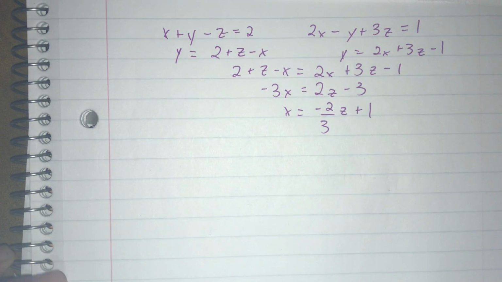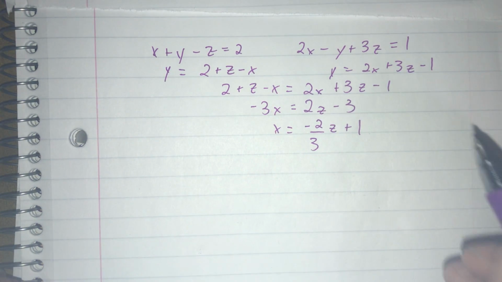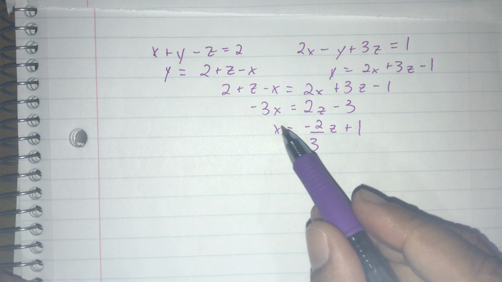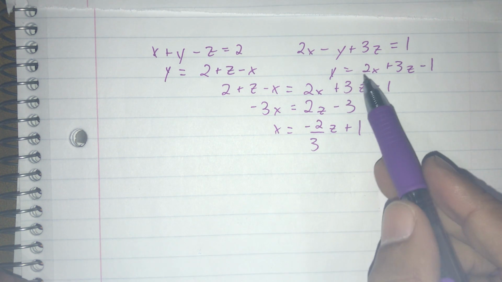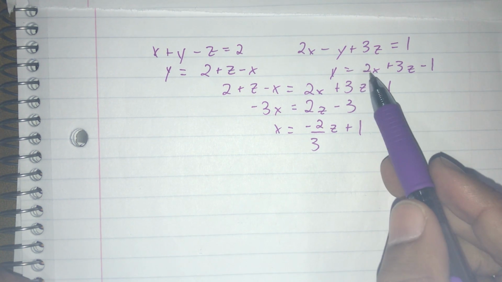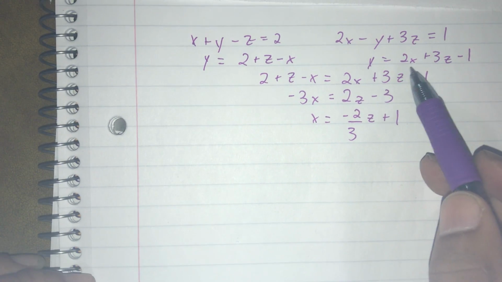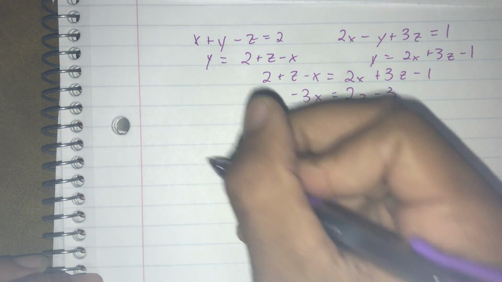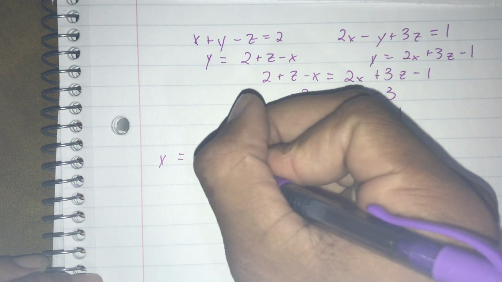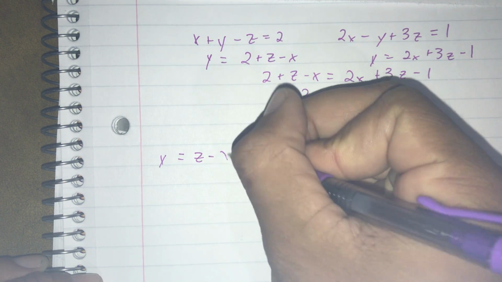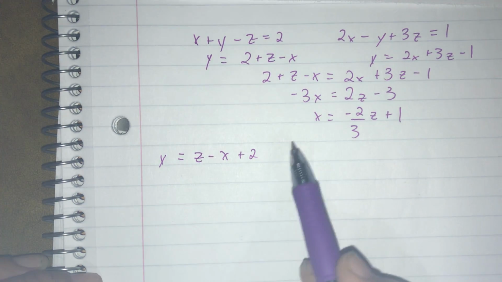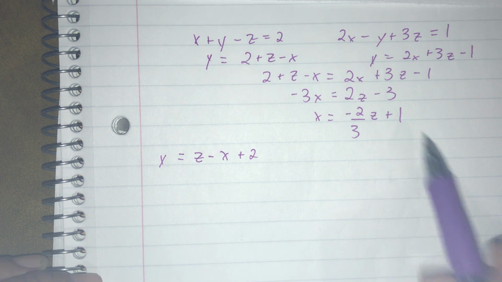Next, I am going to take this value that I just solved for x and plug that into this equation so that I can get the value of y in relation to the other variables. So y = z - x + 2, but x is -2/3 z + 1.